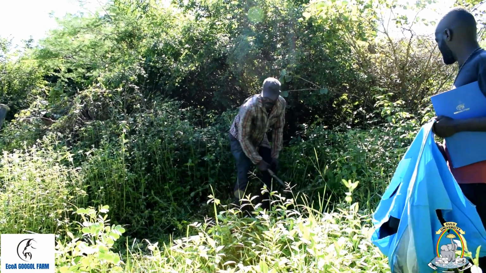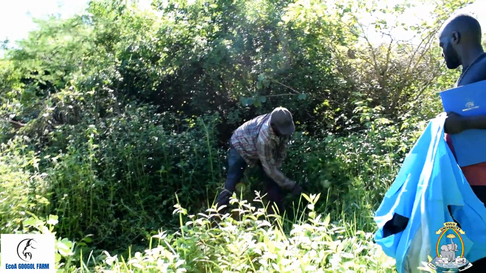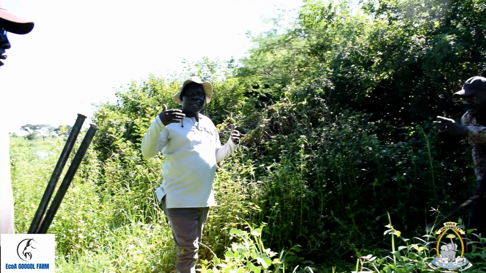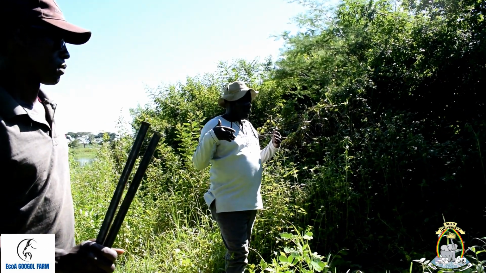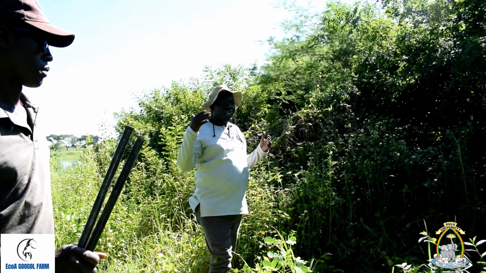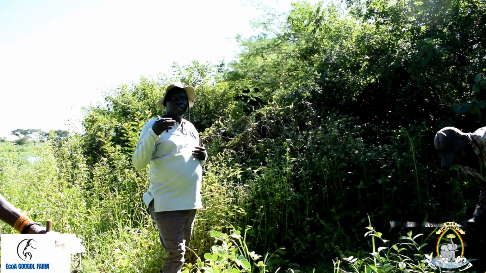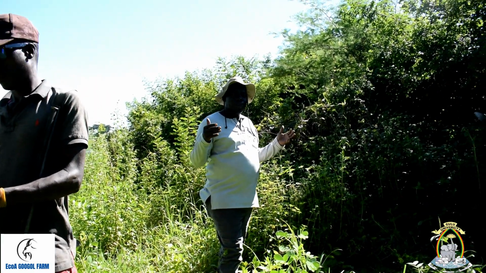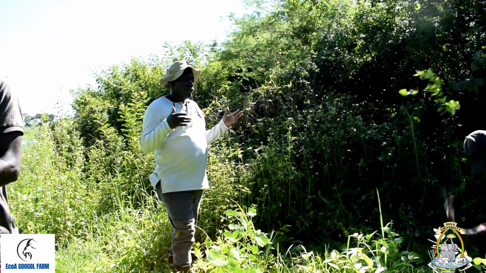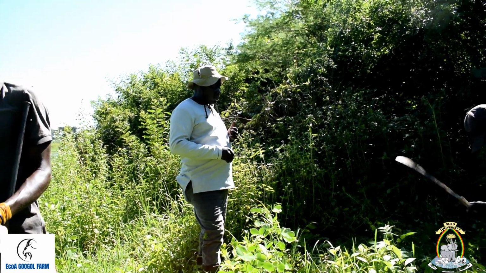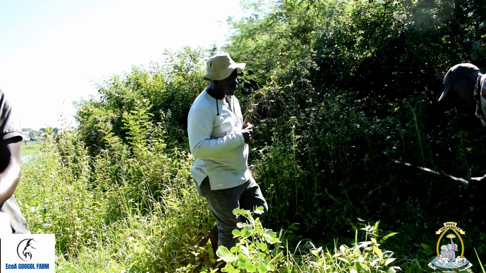Importantly, when you are setting traps, the traps should not communicate with each other. Communicating means you need to keep a distance of between 100 meters to 300 meters. That is the recommended distance between each trap. If you are setting a trap, it's very, very important to make sure the distance is 100 to 300 meters. They should not communicate with each other.